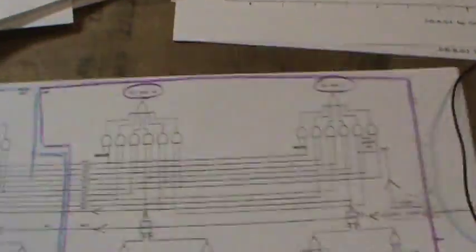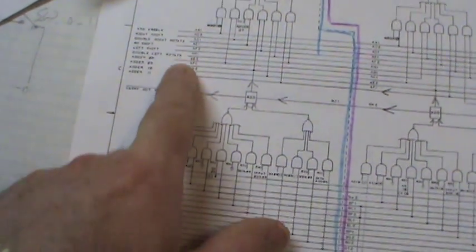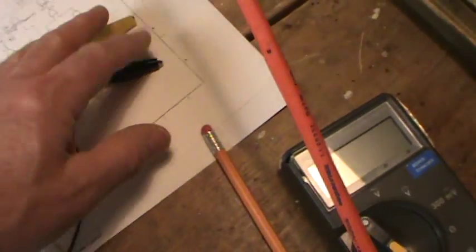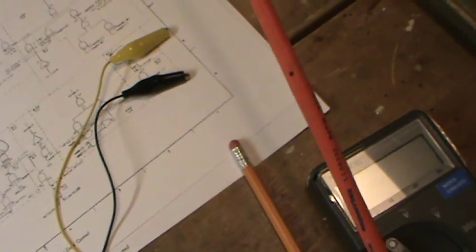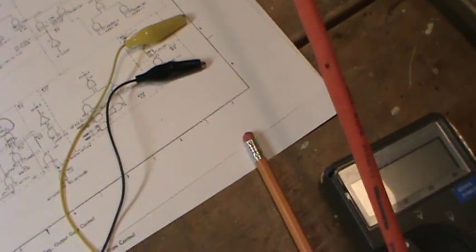It's the same thing, but they're all in parallel anyway. So these first 6 lines are here, and I've grouped them together so I can just ground them or leave them open. And if you leave them open, then they are actually at TTL high level, around 1.6 volts. It's good enough. So let's start the machine.